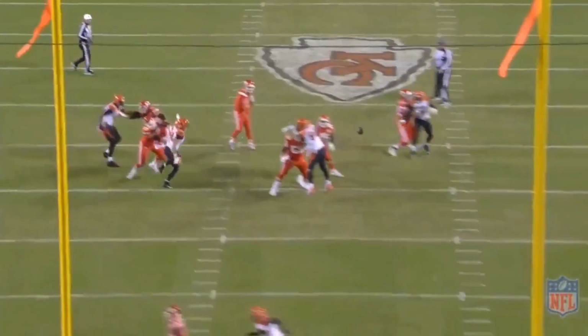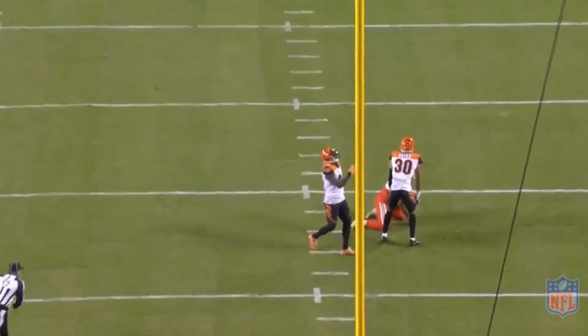Fun video to break down, fun concept to see, but there's opportunities for the defense in there to make some plays too.